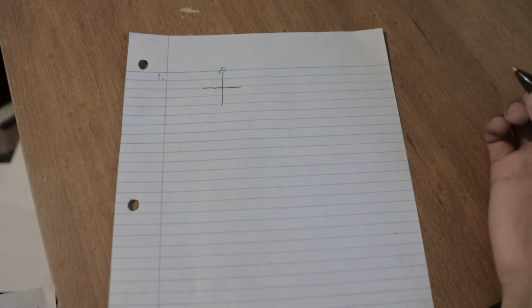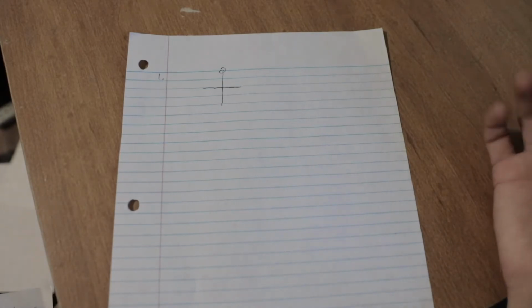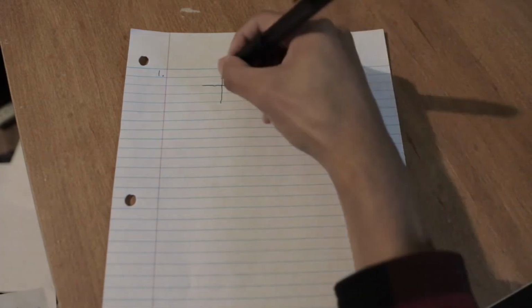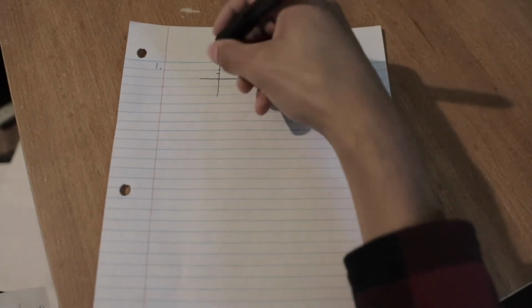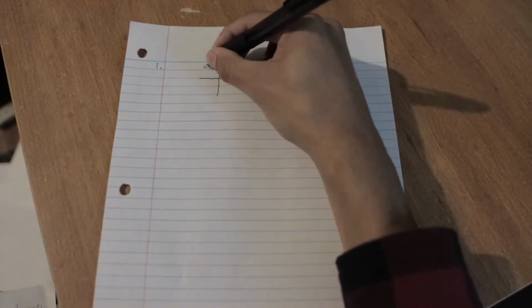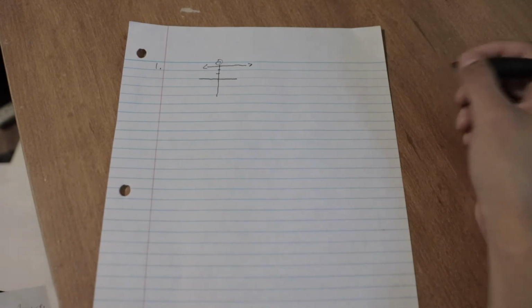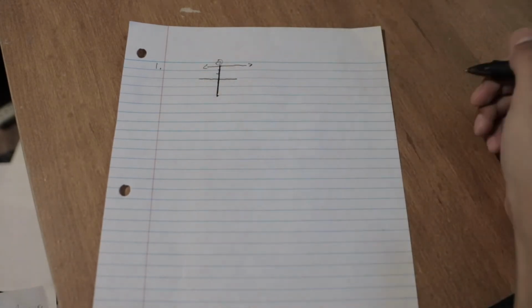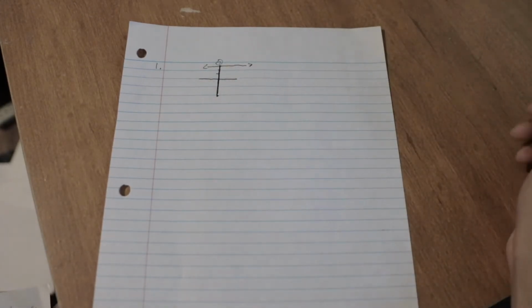And for these type of problems, I'm probably always going to graph the function just so that I know how these things look. So first I'm going to draw y equals 3. It says the y-axis, which just means x equals 0, so just this one right here. And then the square root of x, that's just sort of a sideways parabola.